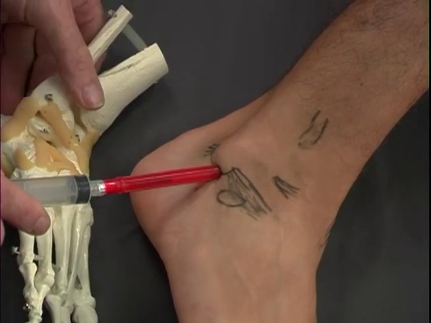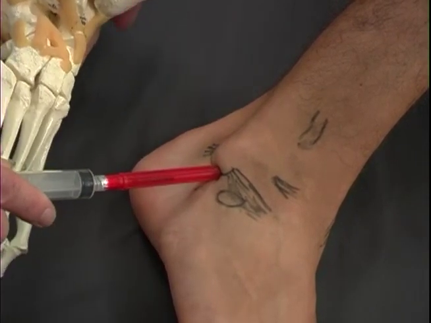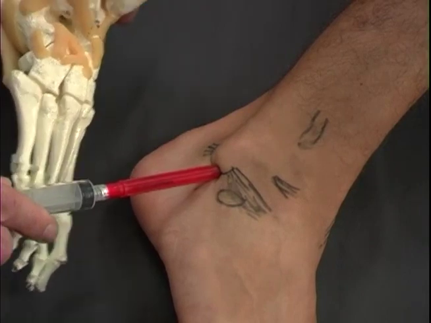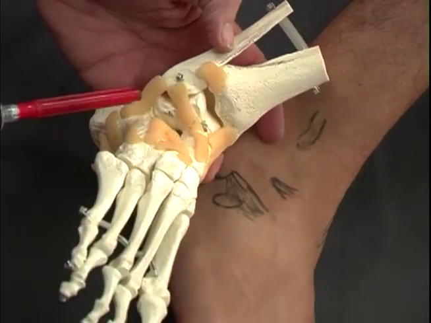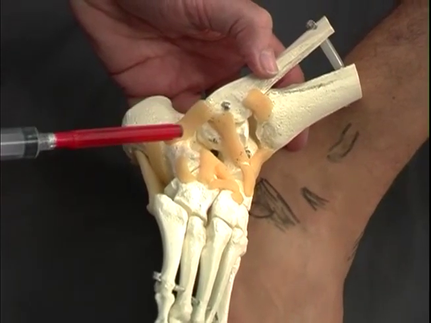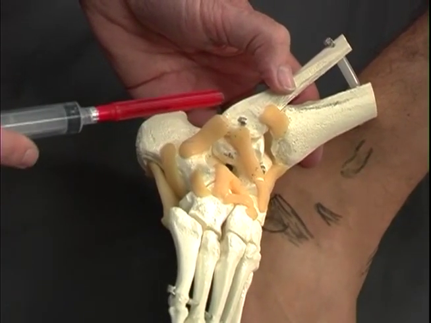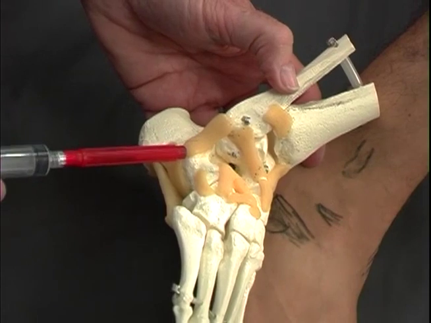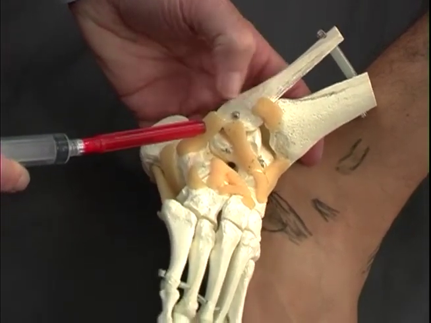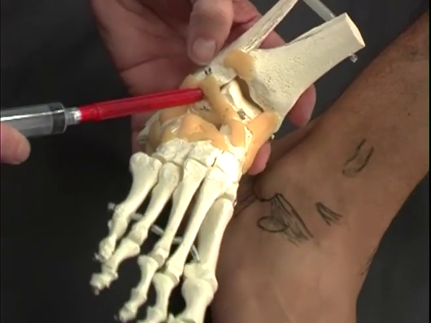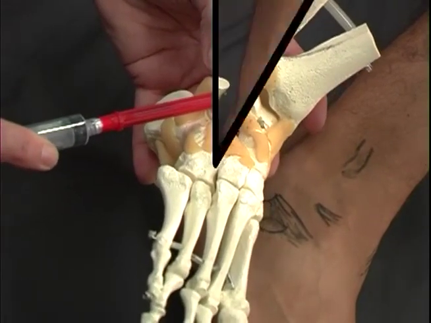We would be using 25% dextrose mixed with some lidocaine for this injection. We can see on our model that we're going right through the lateral part of the fibulocalcaneal ligament and coming in underneath that bone under the fibula that puts us right into the ankle joint.